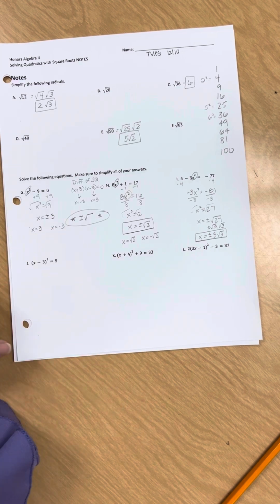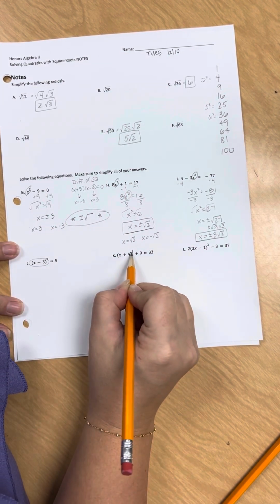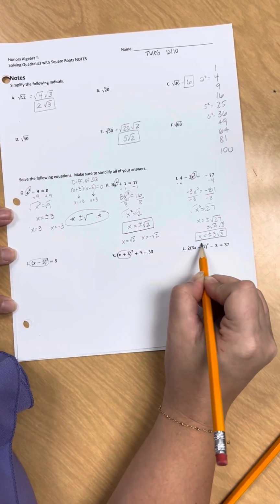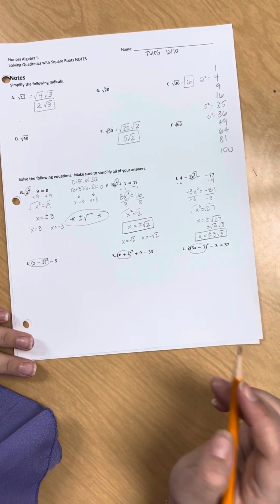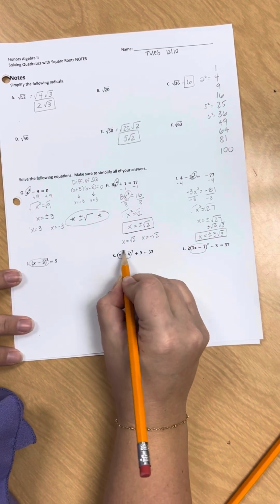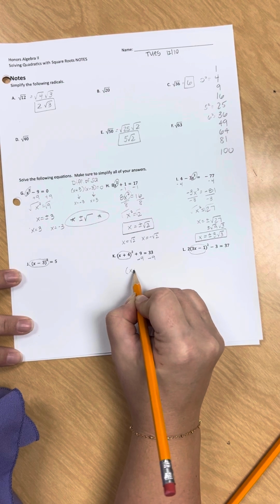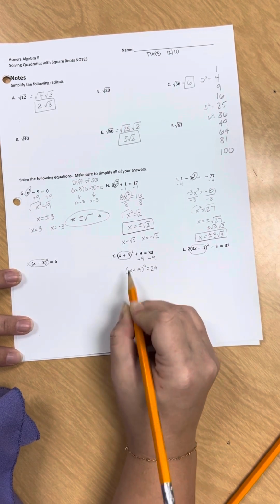J, K, and L are all very similar as well. This time though, you're trying to isolate this whole set of parentheses that are being squared. I'm going to start with K real quick, and then I'll do L as well, and you can go back and do J. Isolating that, I subtract the 9. So now I have the x plus 4 squared equals 24.